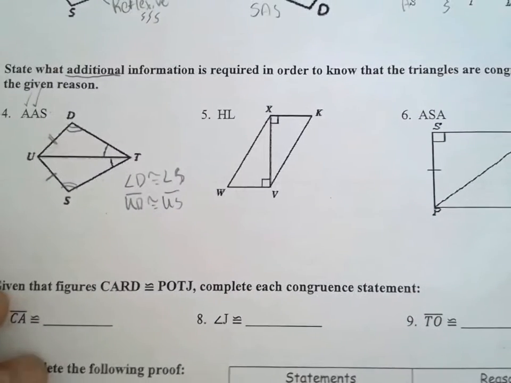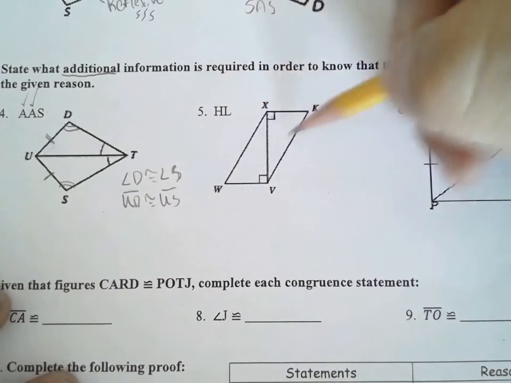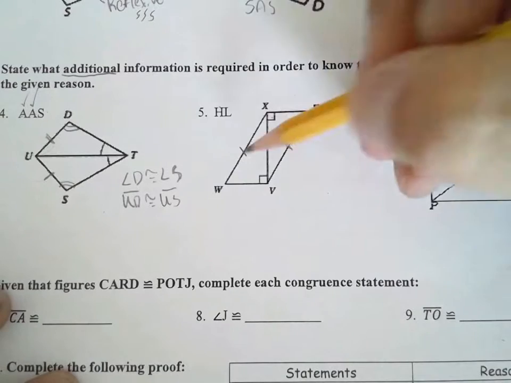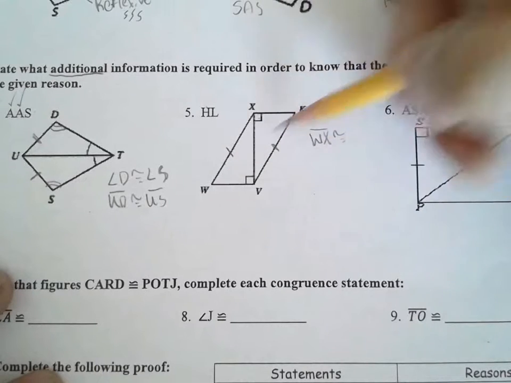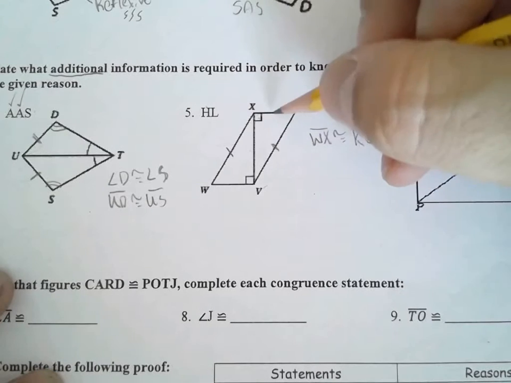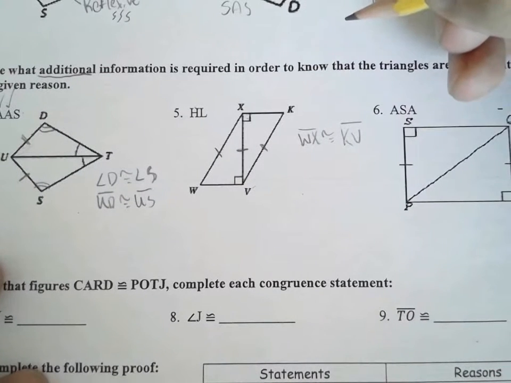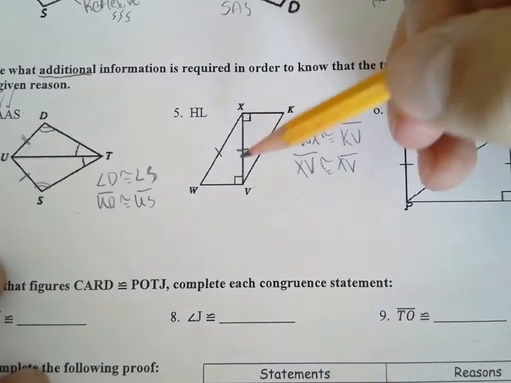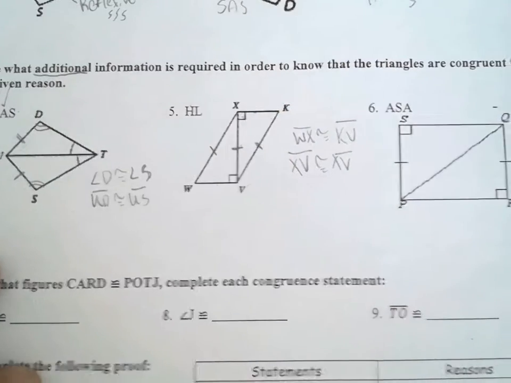Alright, hypotenuse leg. We got a right triangle, none of the sides are congruent, so we just need the hypotenuse. Let's look. This is the hypotenuse, so that's WX congruent to KV. And then let's just make any other leg. You could do this one, this one, or this one. Let's just do this one so we can see the reflexive property again. Let's make XV congruent to XV. So now you've got the hypotenuse and a leg. It could have been this side, but it doesn't matter.